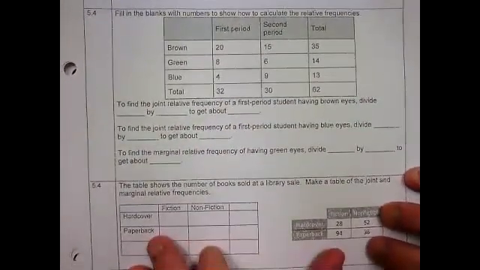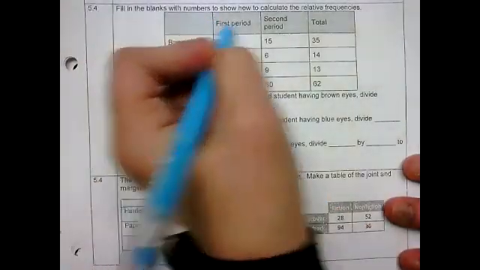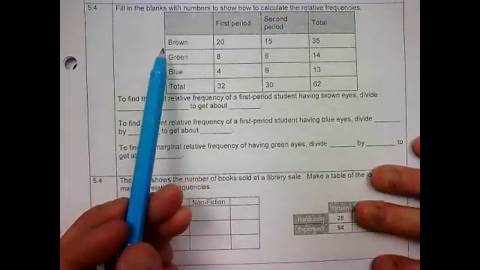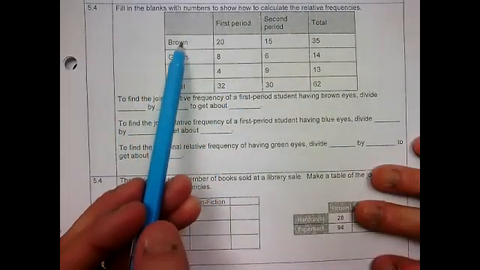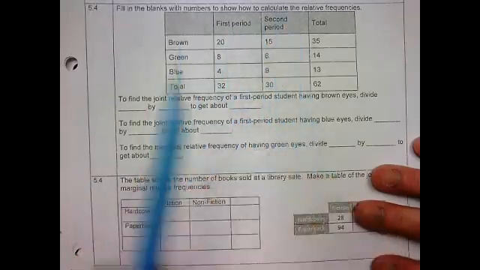All right, so let's take a look at this table. It's a two-way table still. It's got a category here and it's got a category here. So I think this has to do with students that have blue, green, or brown eyes in first period and second period.